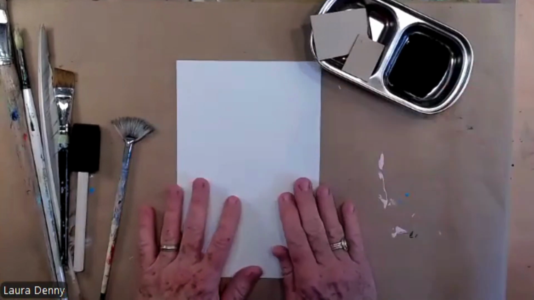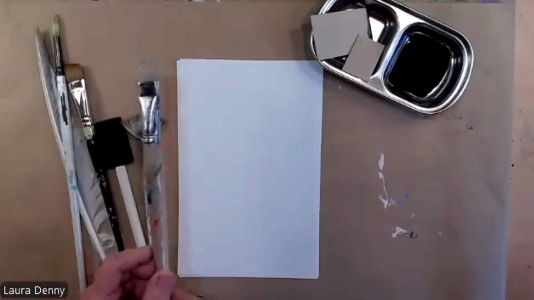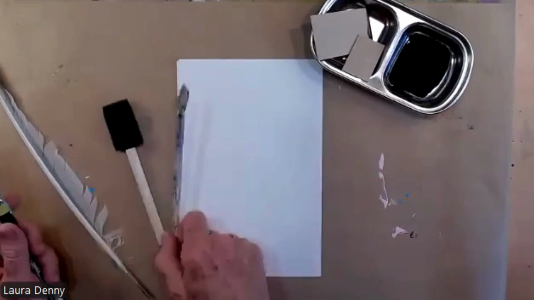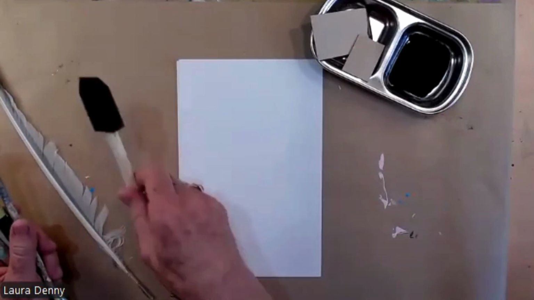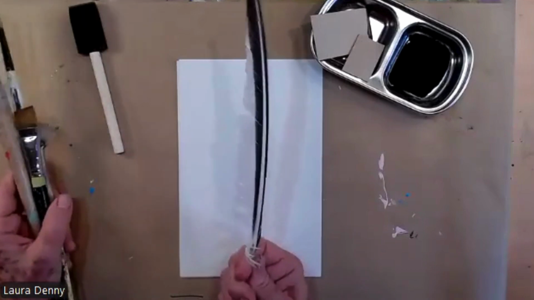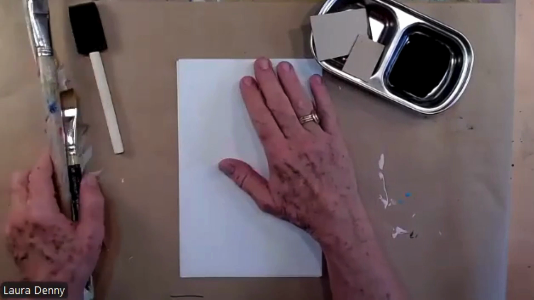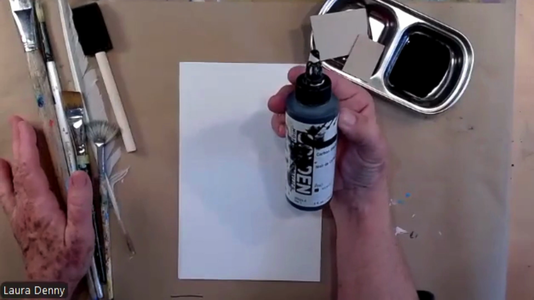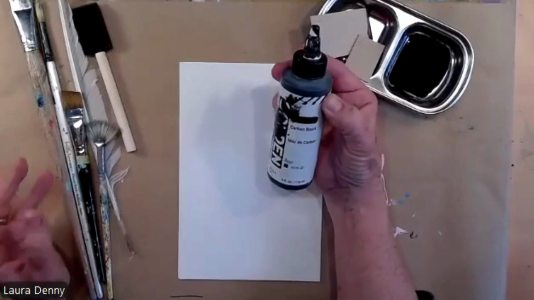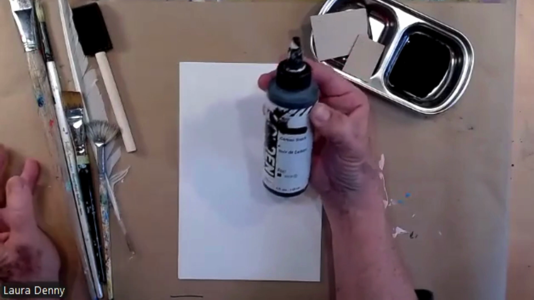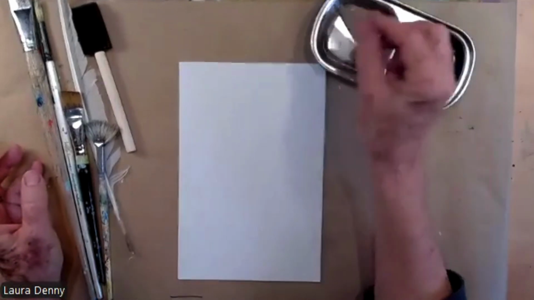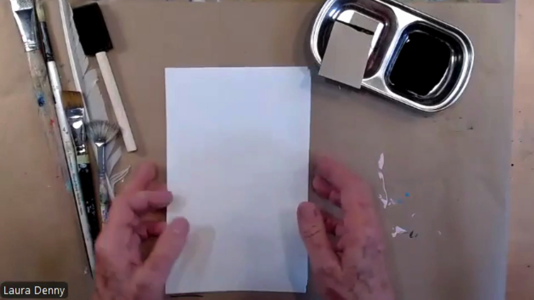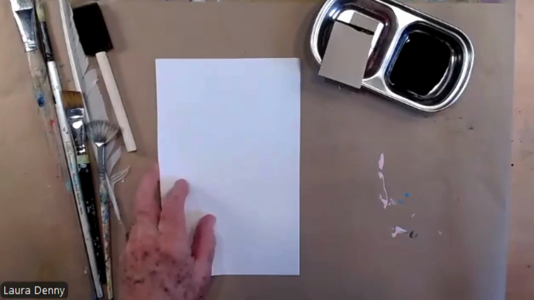So I'm going to do a little exploration here. I've got a flat brush, a round brush, an angled brush, a fan brush, a foam brush. I don't normally like these, but we're going to try that. And a feather and some strips of cardboard. I'm using high flow fluid acrylic. Any craft paint is fine as long as it's fluid and liquidy. And I'm going to use some of these cardboard strips, and I've got stacks of 8.5 by 5.5 journal pages.